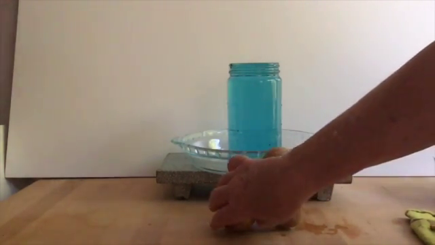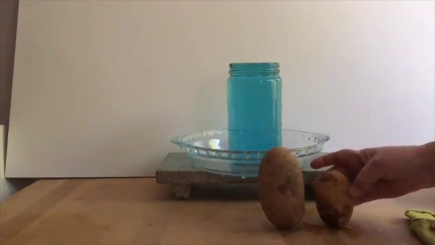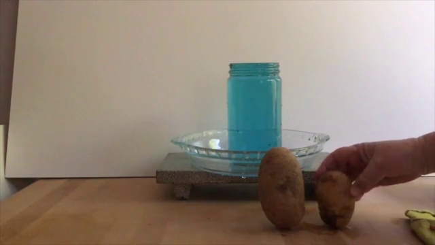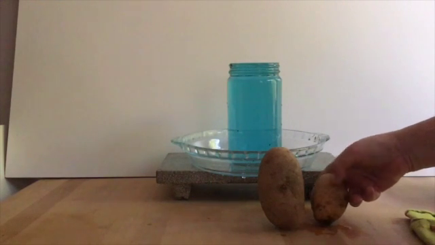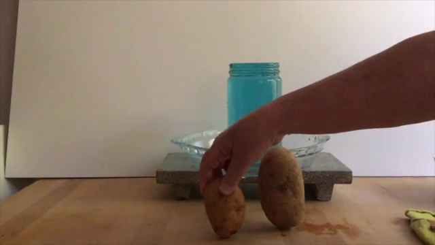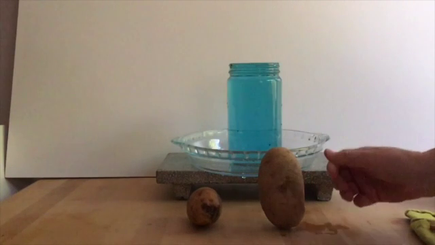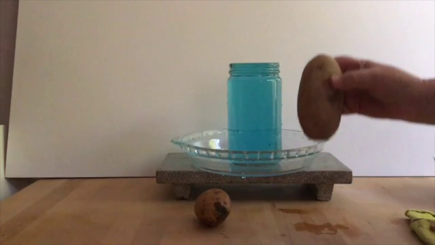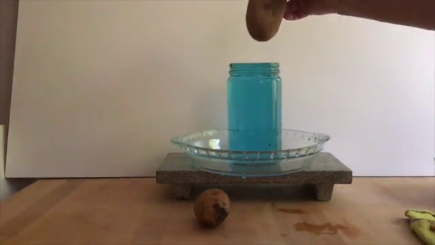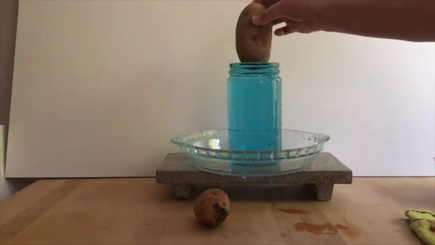Now is a good time to have the students predict what should happen when they see the two different sized potatoes. We know that Mr. Archimedes took 100 milliliters of water and pushed it out of the bath. I wonder how much water Mr. Kangaroo, the bigger potato, will push out of the bath. So we'll do exactly the same procedure, keeping everything the same. We'll drop Mr. Kangaroo into the bath and we'll see what happens.